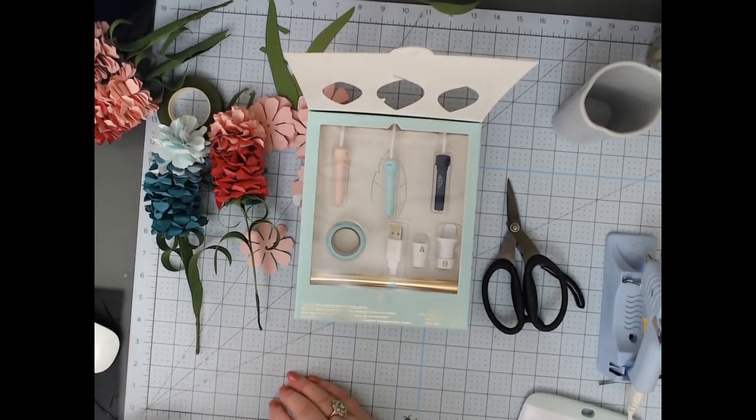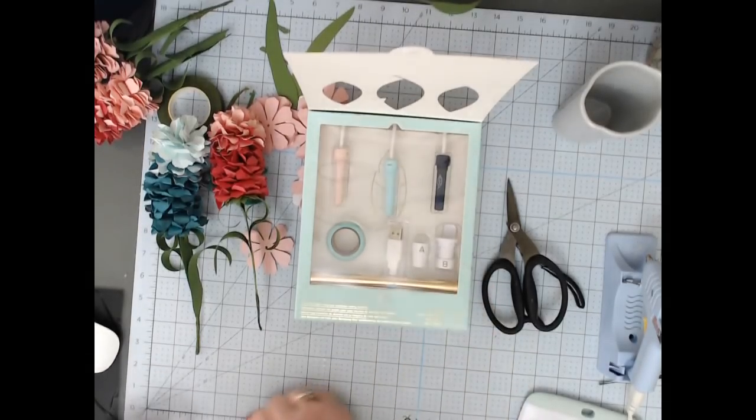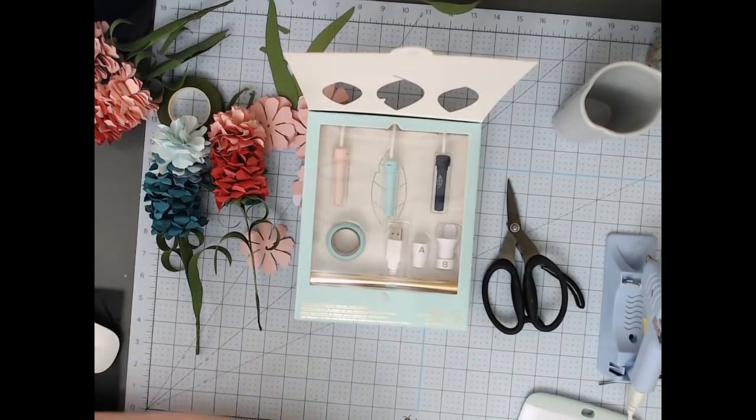Yeah, so it's inside the package somewhere in there. I think it's with the USB. However, I would not plug this into my Maker anyway. I'm going to probably plug it into my computer or one of the little battery pack things that you carry around in your purse for your phone.